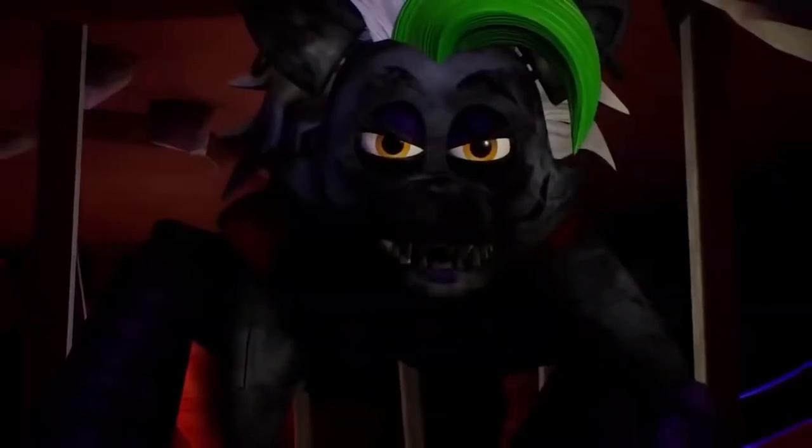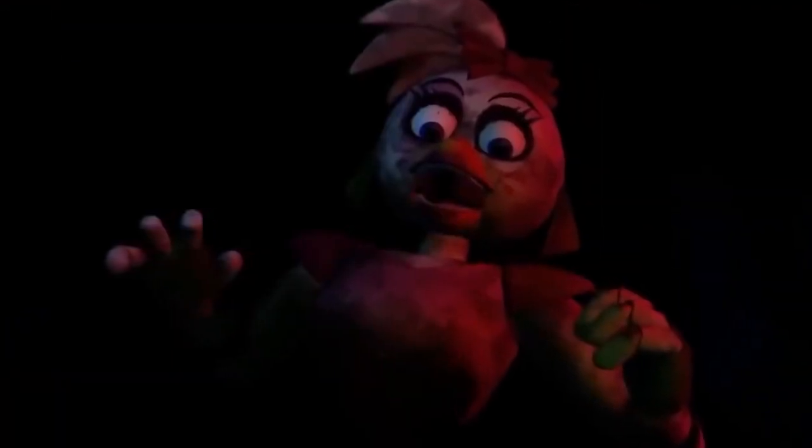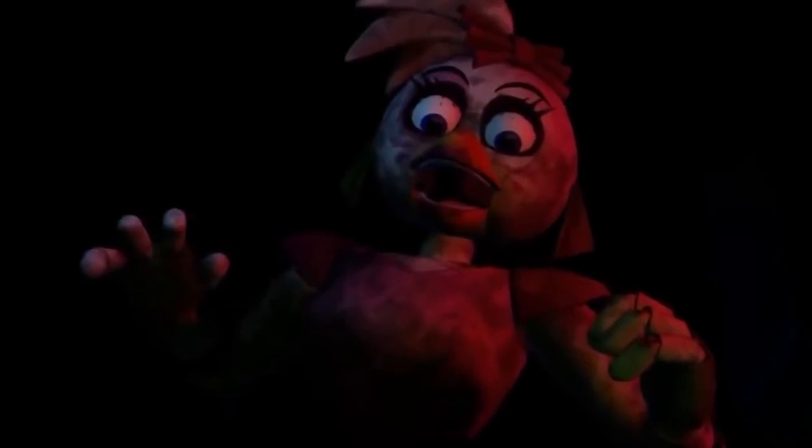The other animatronics don't seem to be in control of their behavior and are more like William Afton's puppets, completely controlled and willed to cause harm by Afton himself, likely going against their own initial programming.